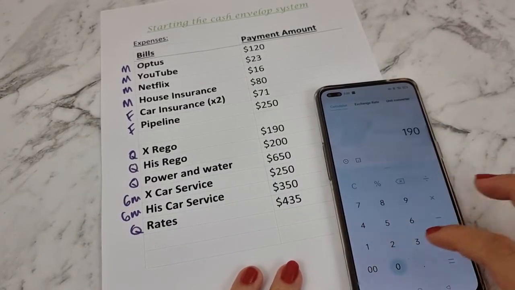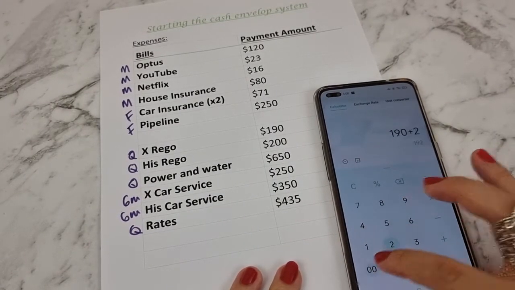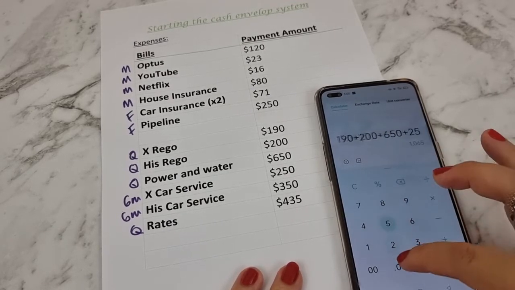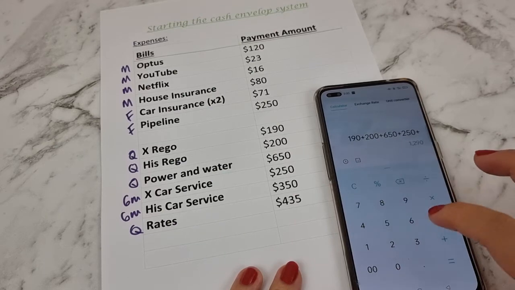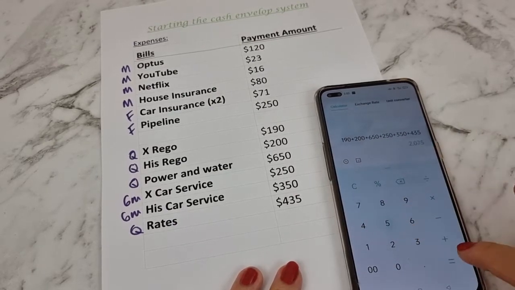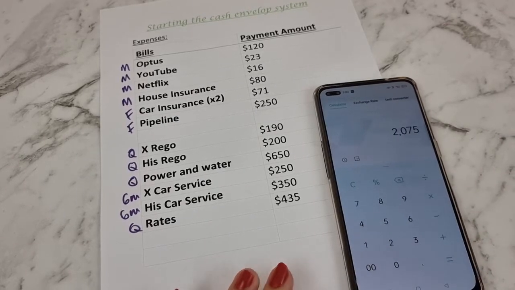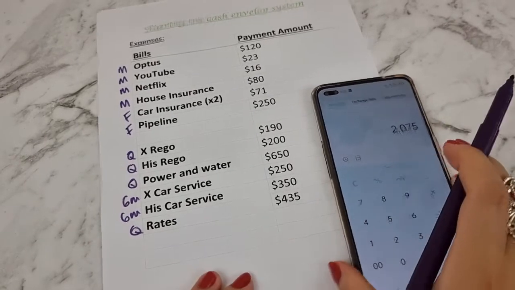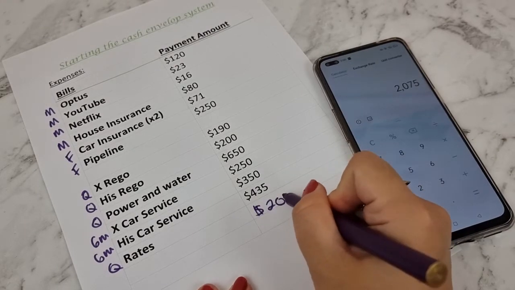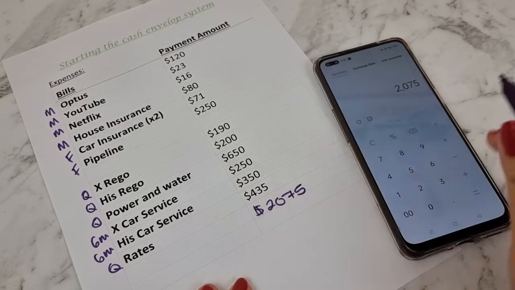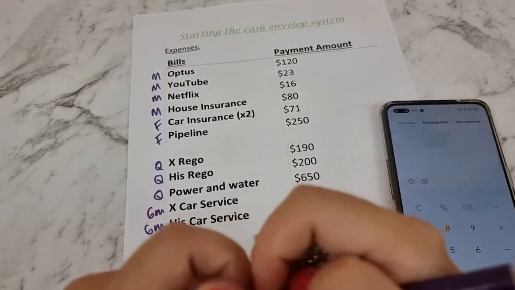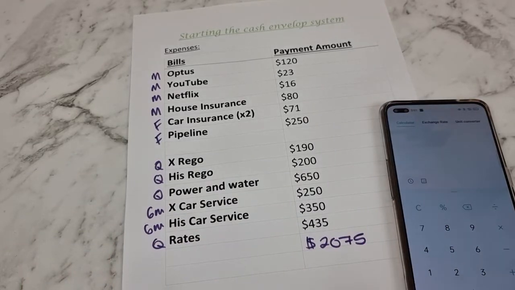With my calculator, I'm going to calculate the total for my quarterly bills. So 190 plus 200 plus 650 plus 250 plus 350 plus 435. That gives me a total of 2,075. Okay, so just remember that.